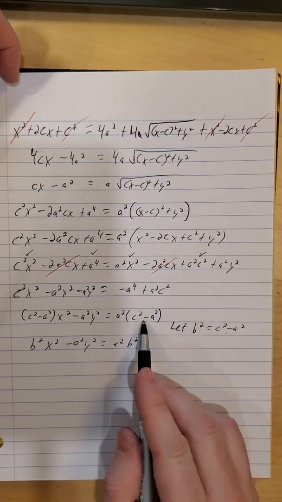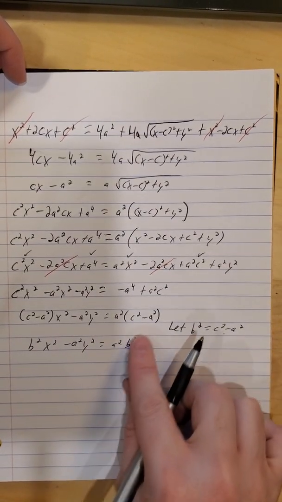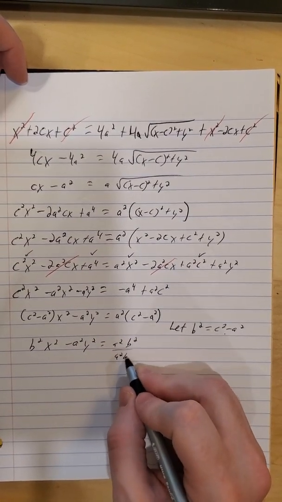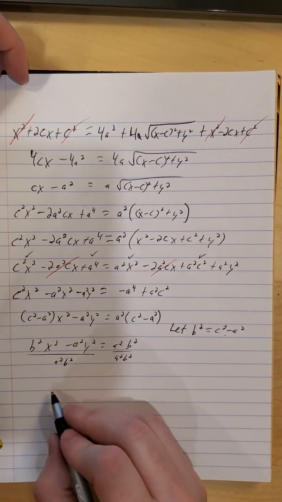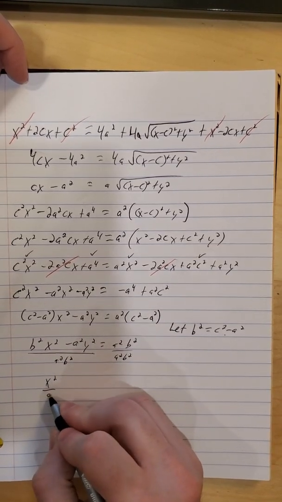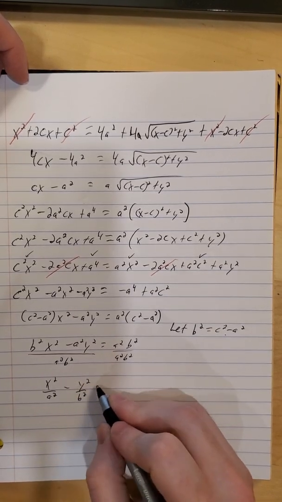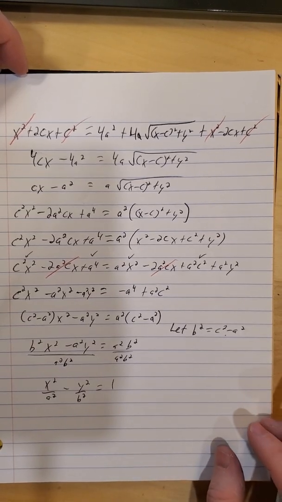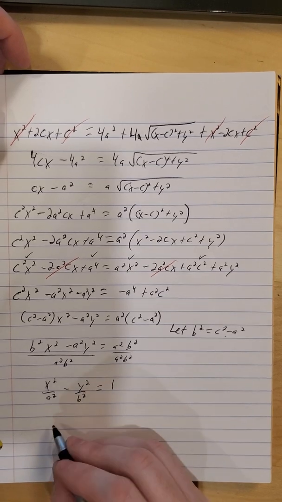So all of my c squared minus a squareds turn into b squareds. We'll divide everything by a squared b squared. So then we have x squared over a squared minus y squared over b squared is worth 1. So it looks a lot like the ellipse formula. Instead of a plus in the middle, we have a minus in the middle.